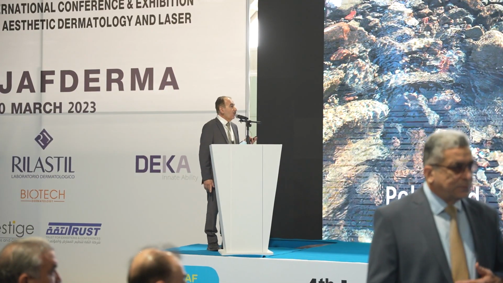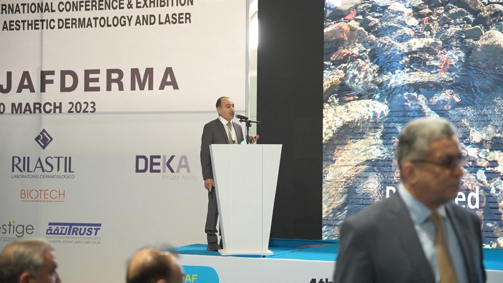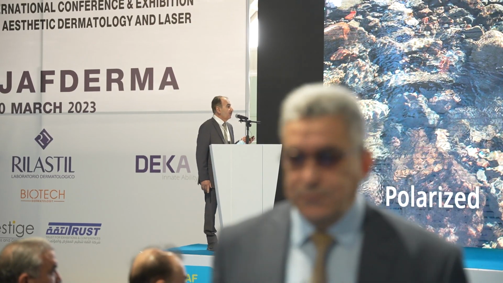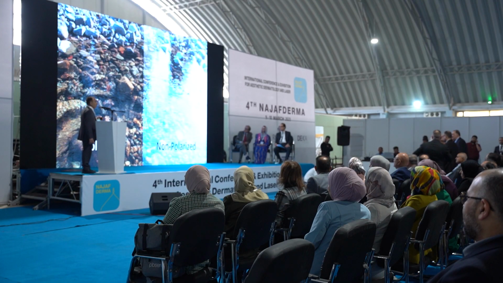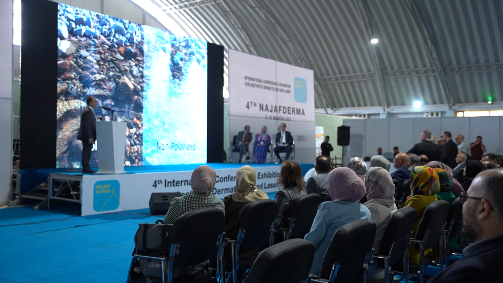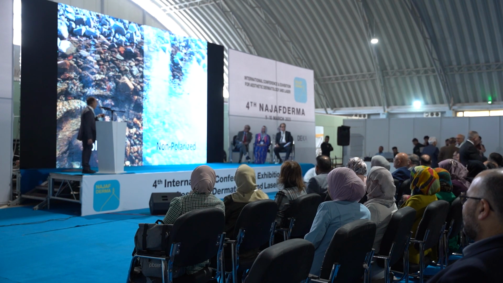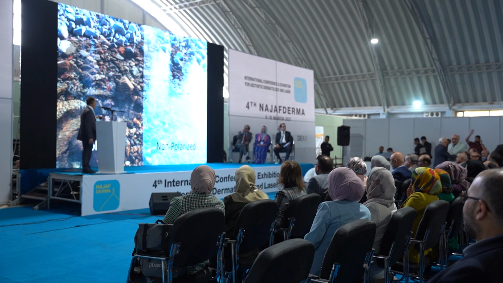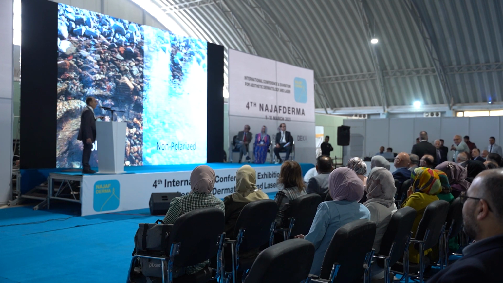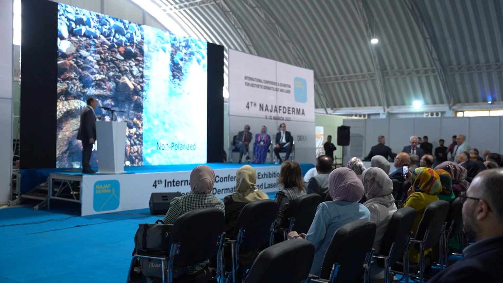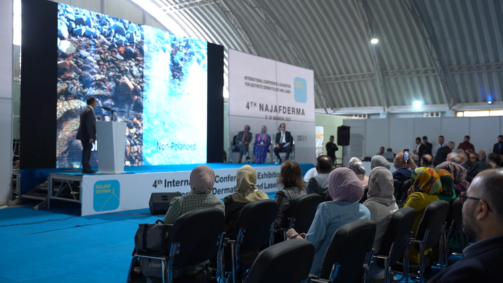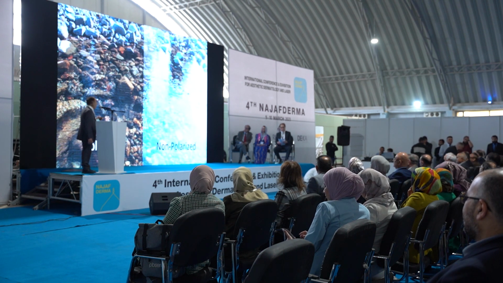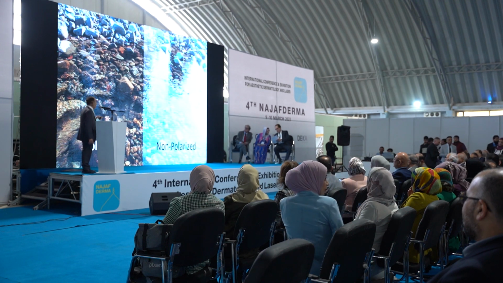The one on the right is a picture of a lake that is taken through an ordinary non-polarized light. When you take a look at this lake, you see that most of the reflection of the light is on the surface of the lake, and you don't see anything or a few things beneath this surface.